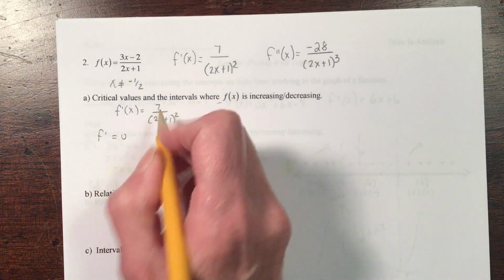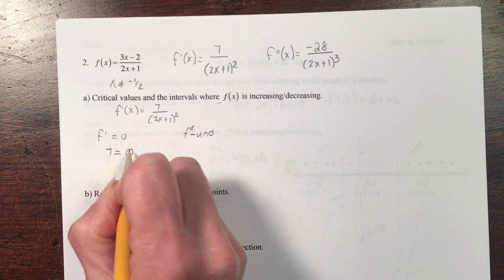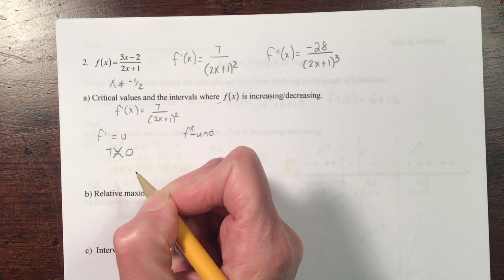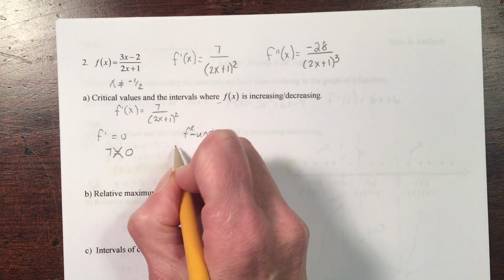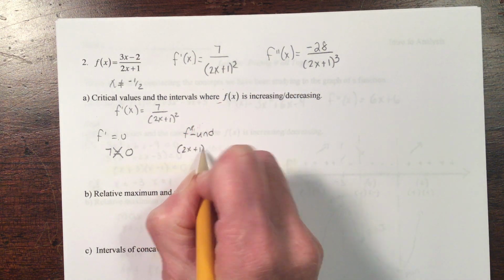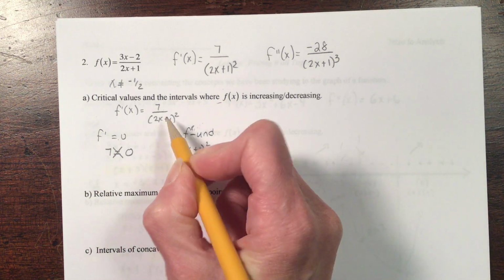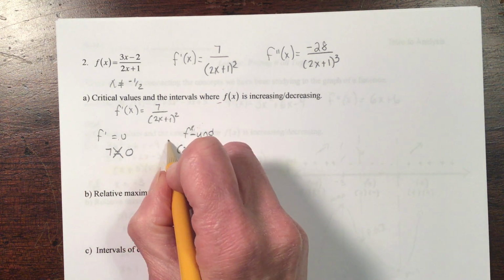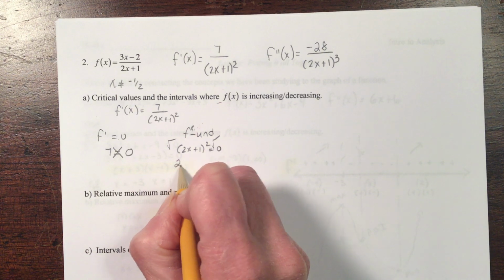Where is the derivative equal to 0? Well, that does not happen. Where is the derivative undefined? So I'm going to take 2x+1 and set that equal to 0. That's the denominator equal to 0. Solve that equation.